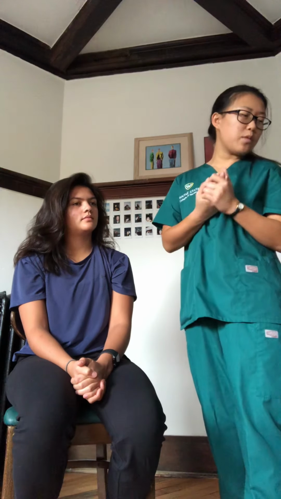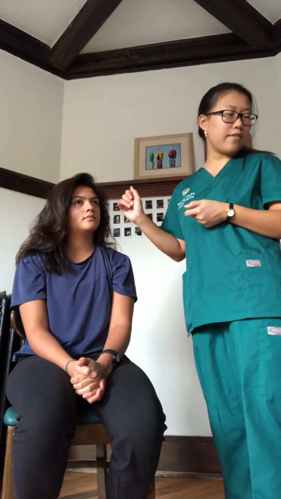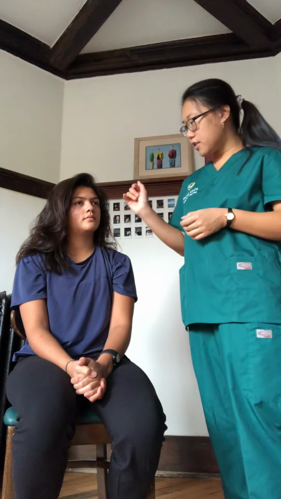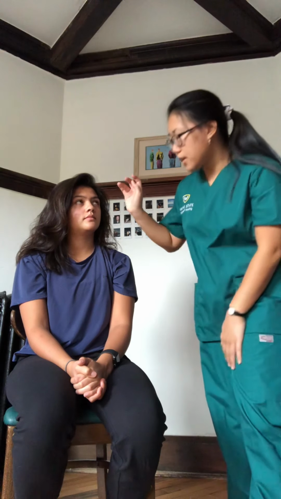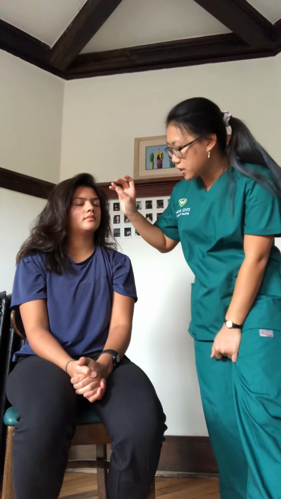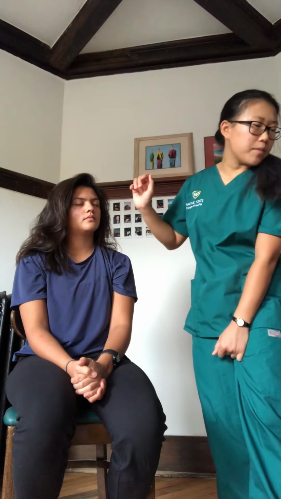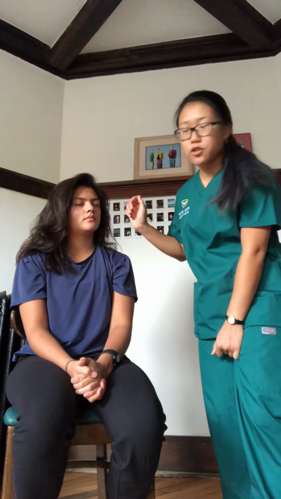And then next, I will inspect her eyes. I'll look at her lids, her conjunctivae, and her sclerae and cornea. So her lids, I would just want to close your eyes. I'll just inspect them, see if there's any lesions or abnormal colors or any other swellings or abnormalities.